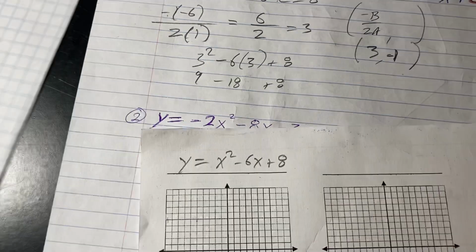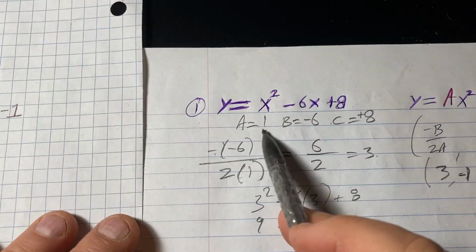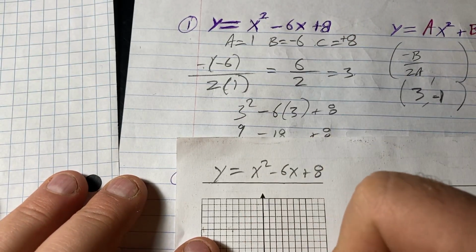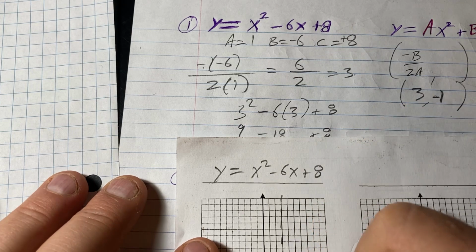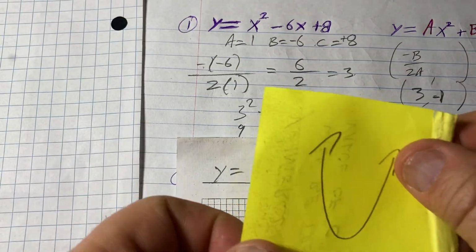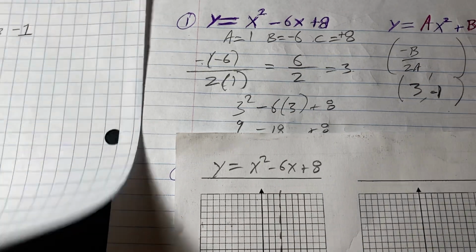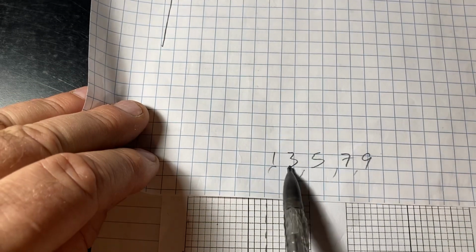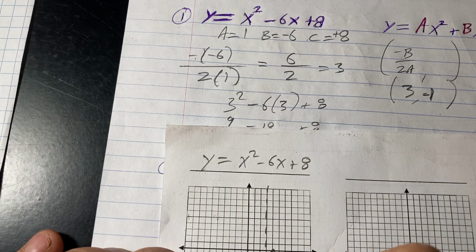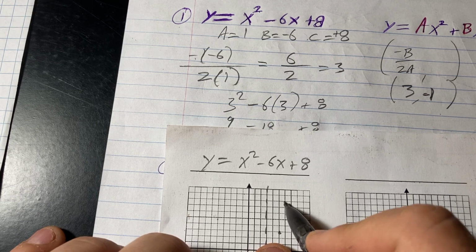Okay. Next. Does the graph open up or down? A is positive, so it opens up. Okay, axis of symmetry. A is a 1, so I can use my thing here. 1, 3, 5, 7, 9. So from here, go 1 right, up 1. 1 right, up 3. 1, 2, 3. 1 right, up 5. 1, 2, 3, 4, 5.